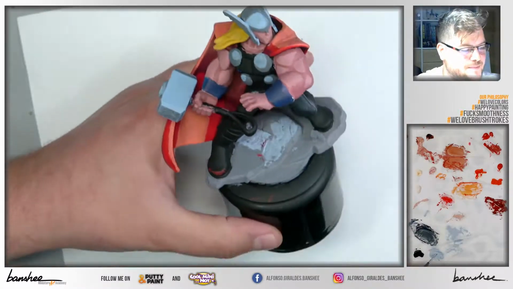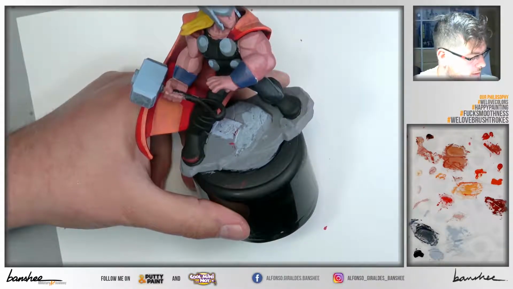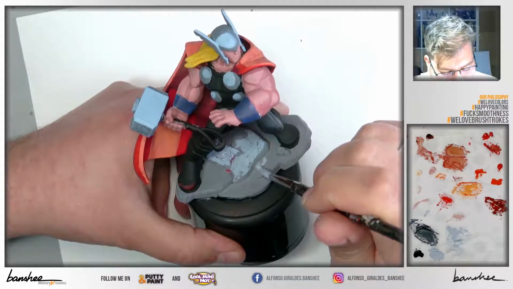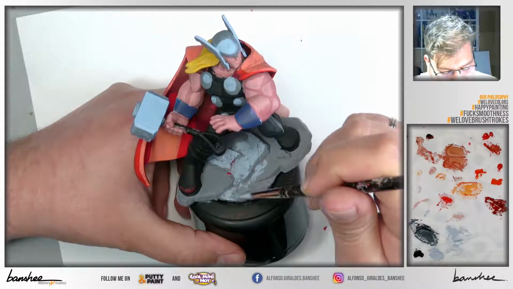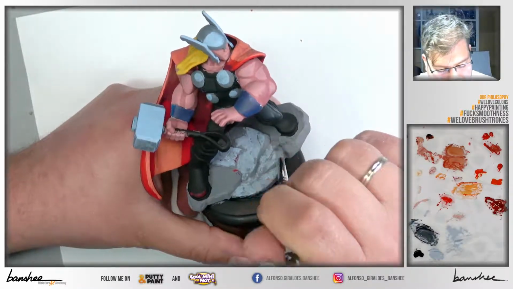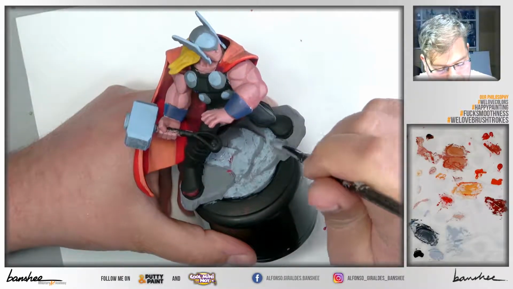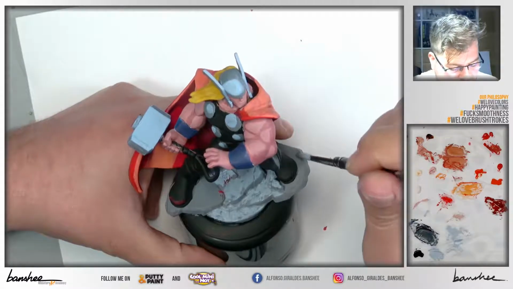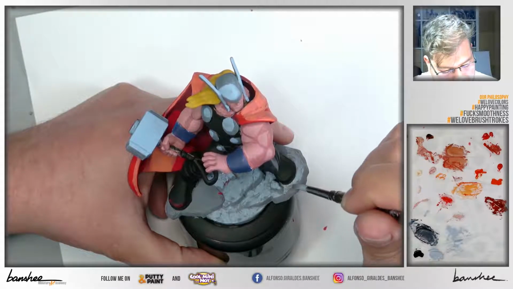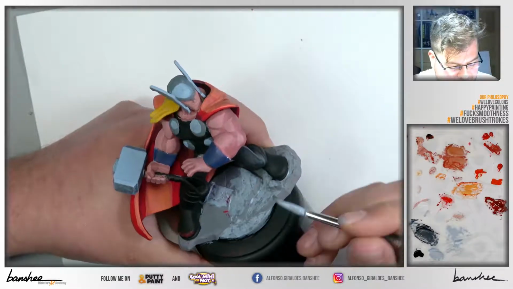So then I will use the paint from the pot directly. I remove the excess in a paper towel, and then I take advantage of this lack of paint and lack of fluidity and lack of dilution to start creating the feeling of a rock. Some noise that is irregular and that looks natural, organic, and that matches perfectly with the material.